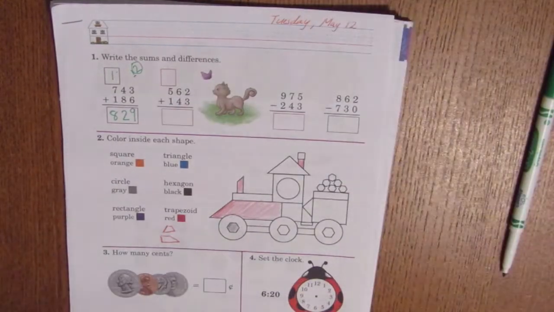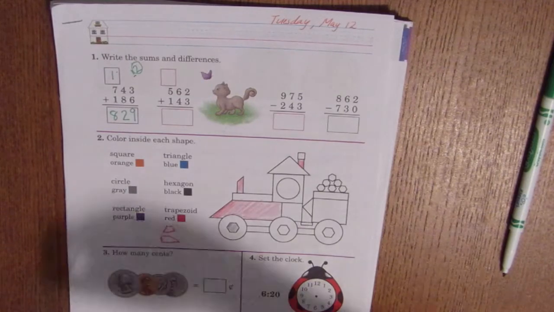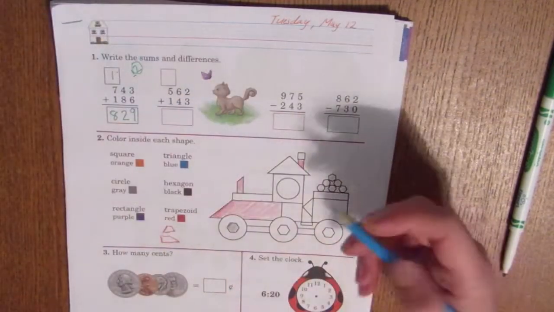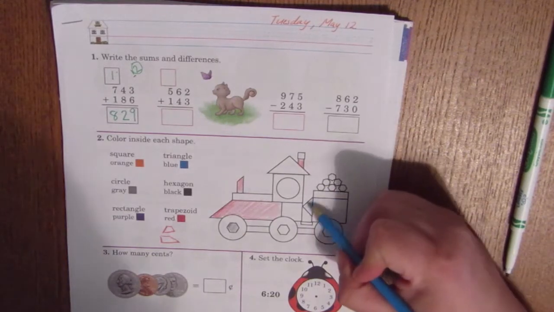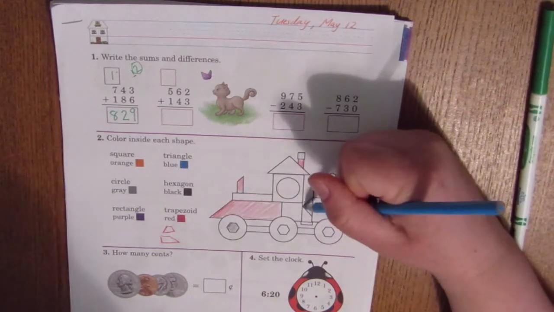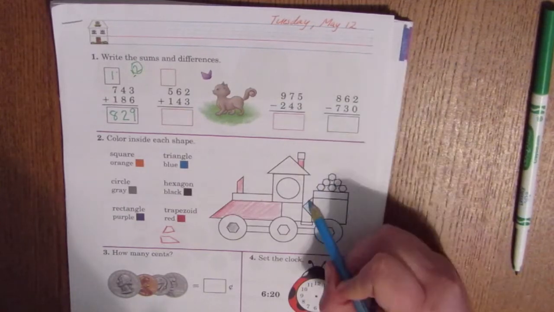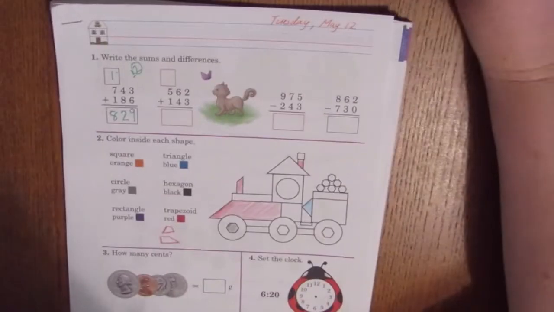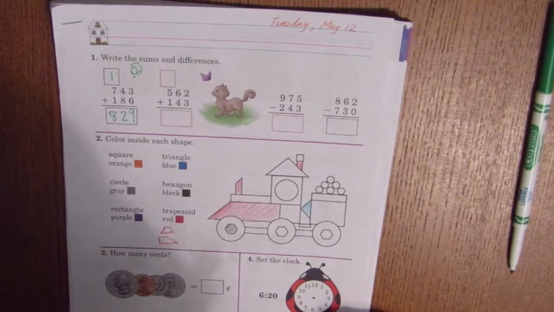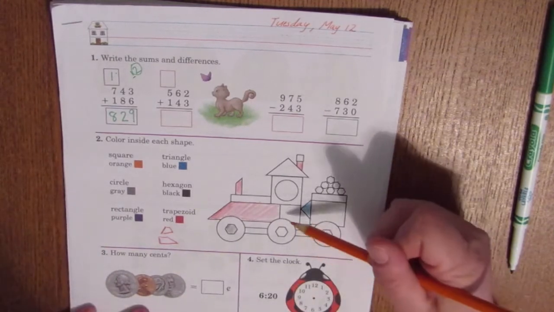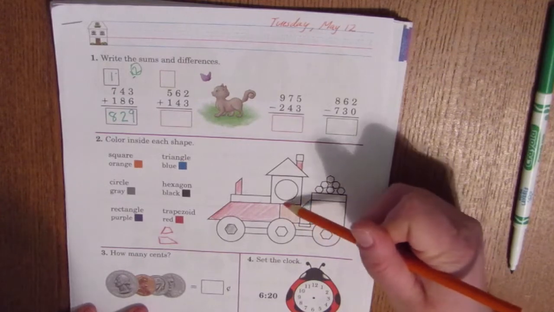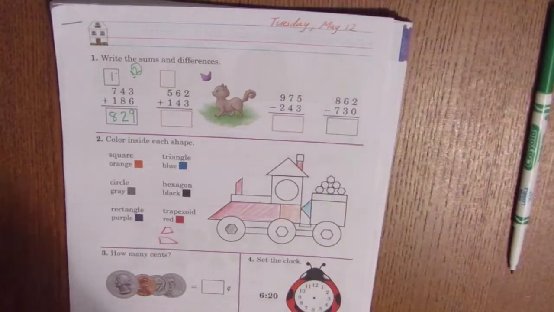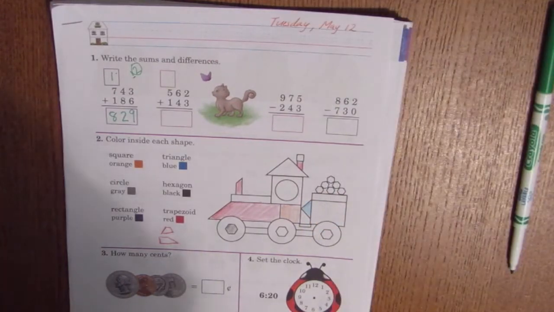The shape they want us to color is triangles. They want us to color them blue, so you're going to find a triangle and color it blue. They're going to want you to find a square to color orange. Here's a square hiding behind the shape. And they want you to color circles gray.